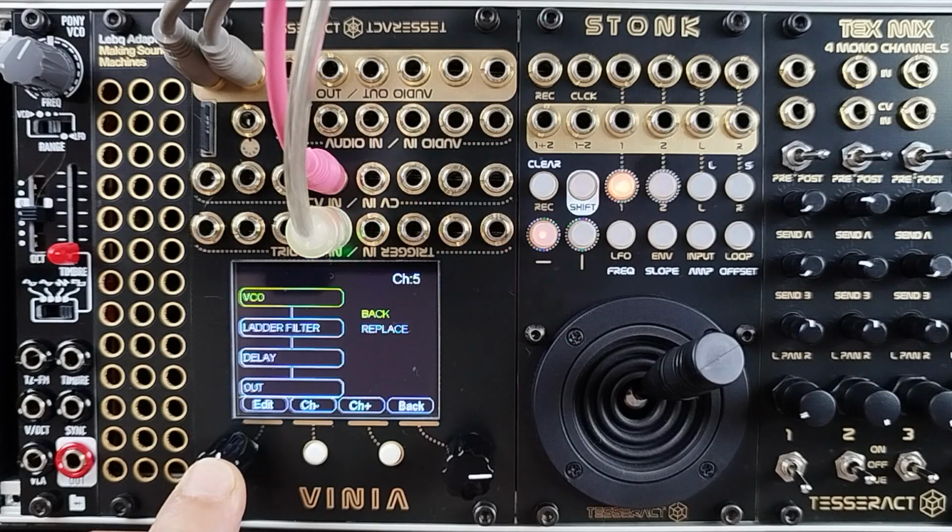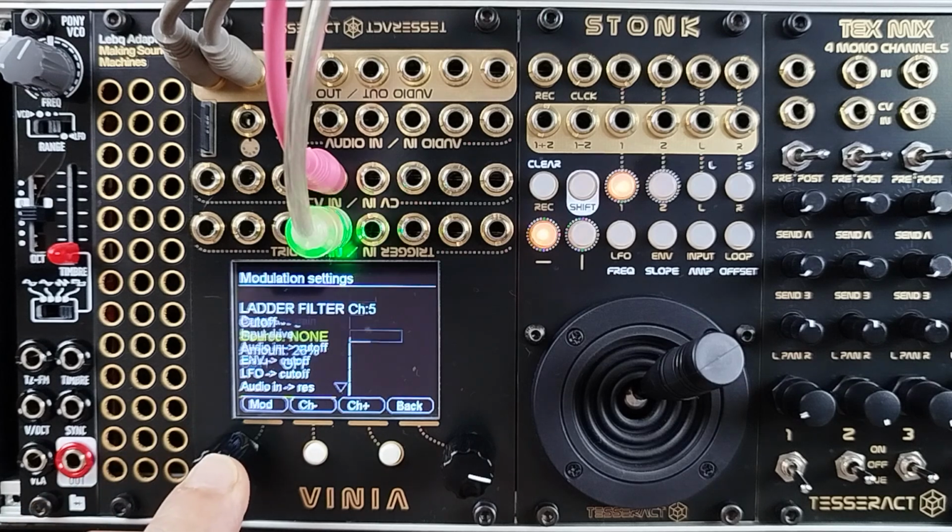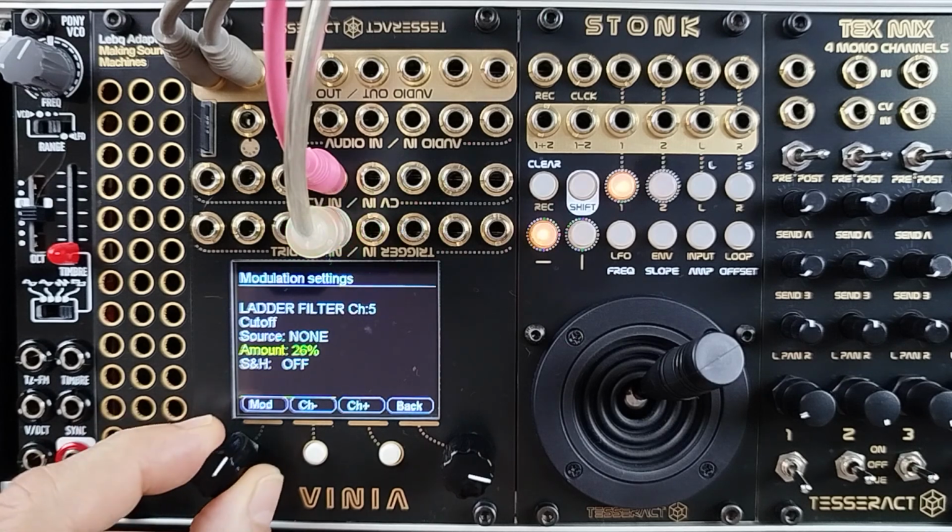By clicking with the left encoder on any parameter in the editor, we will enter the modulation settings.